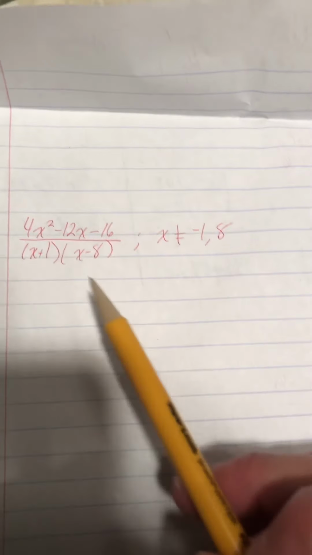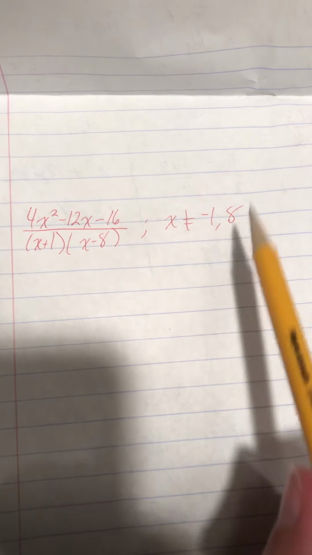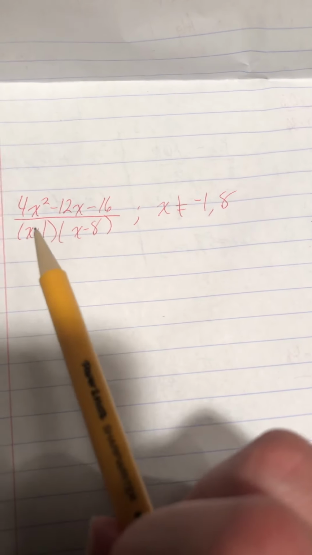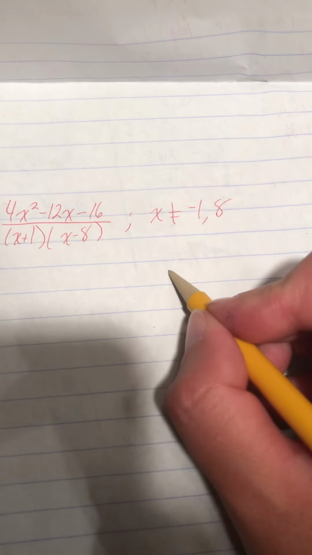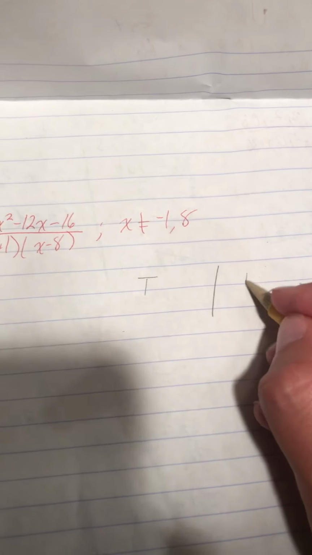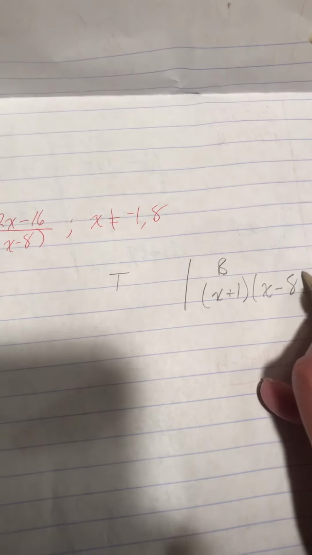Alright. And last, but not least, I wanted to do this one because some of them you'll see where x can't equal numbers. That just means that if x is either -1 or +8 on the bottom, it'll give you a 0. And you can't have a 0 on the denominator. So that's why I put that there. The bottom is already factored. You have x plus 1, x minus 8. And you can't factor x minus 8 anymore, so bottom is done.